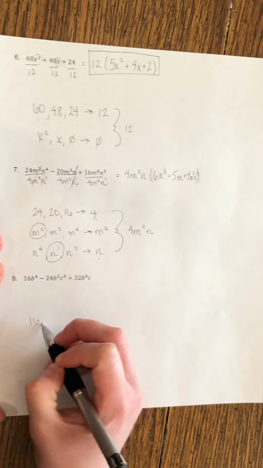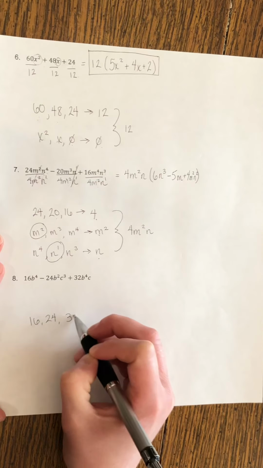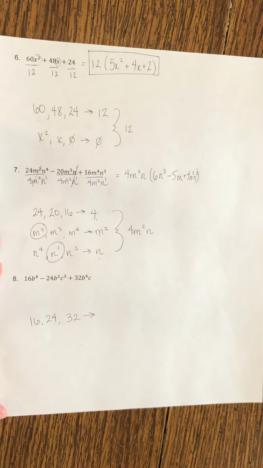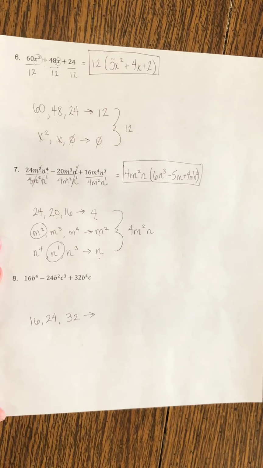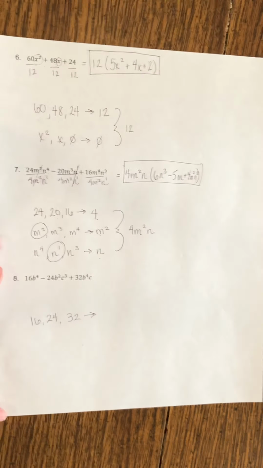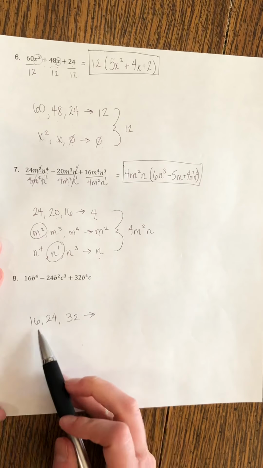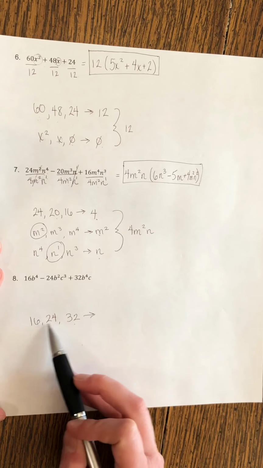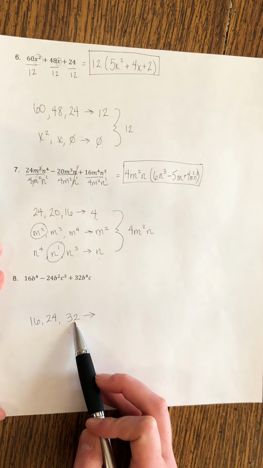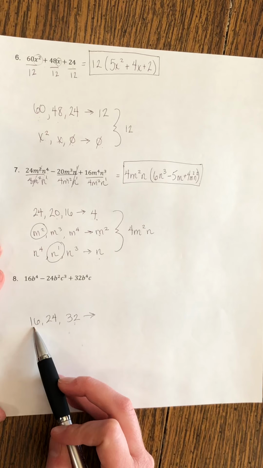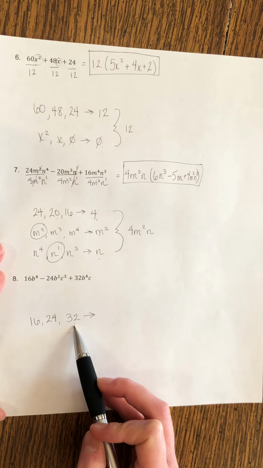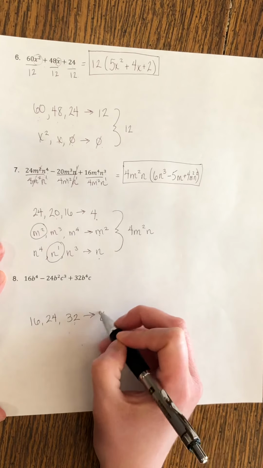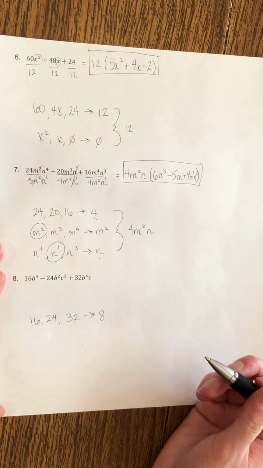And again, we're going to start it the same way by looking at the numbers and deciding what is the greatest common factor between 16, 24, and 32. Well, I know they're all even. I know that 4 goes into all of them. 6 does not go into all of them. 8 goes into 16, it goes into 24, and it goes into 32. 8 will be the greatest common factor.